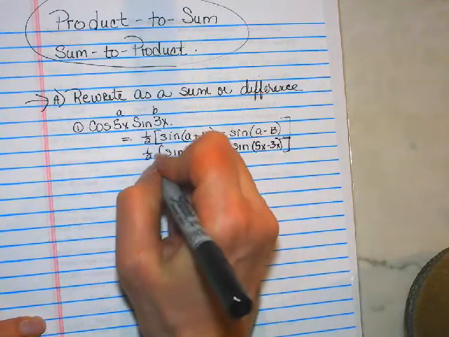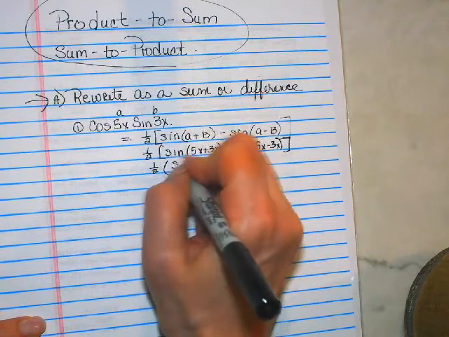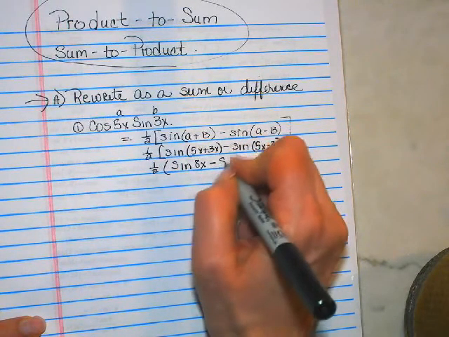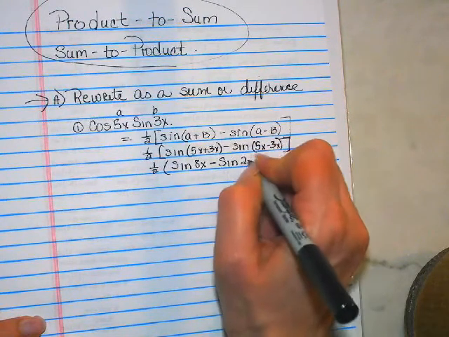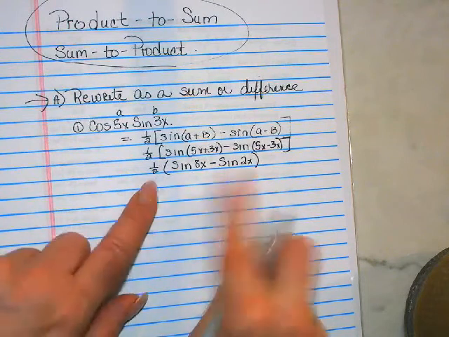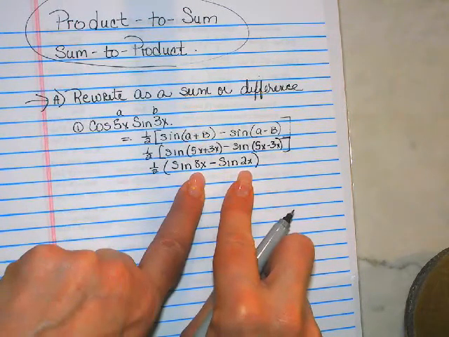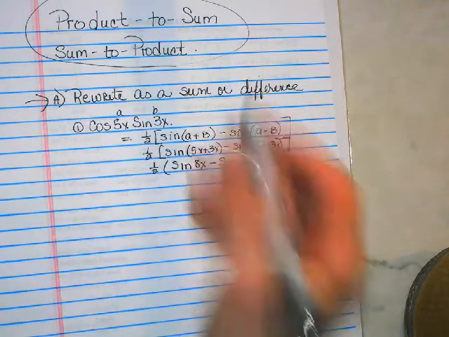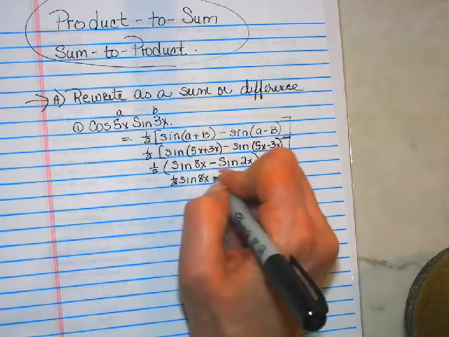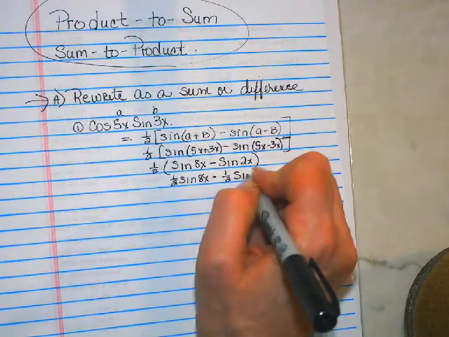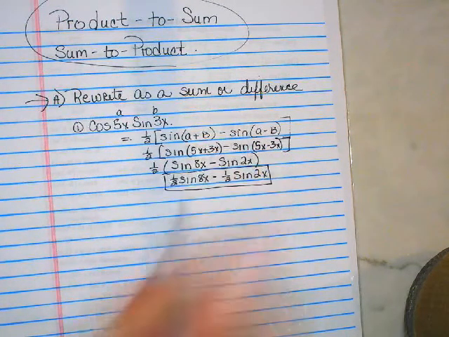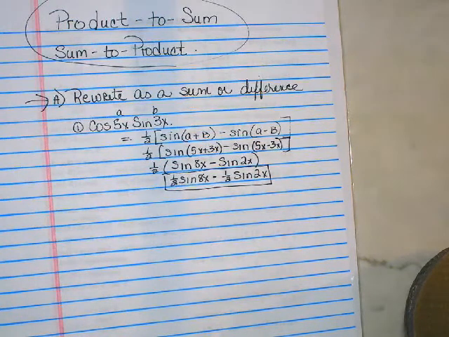We're going to simplify what's in the parentheses, so it's 1/2 the sine of 8x, since 5x plus 3x is simply 8x, minus the sine of 2x. Now we're just going to distribute the 1/2, but you're not taking half of this number. This is an actual angle. You can't take half of its value. You're just going to rewrite it as 1/2 sine 8x minus 1/2 sine 2x. And that's it. That's the whole thing. You're done. Walk away. It's over.